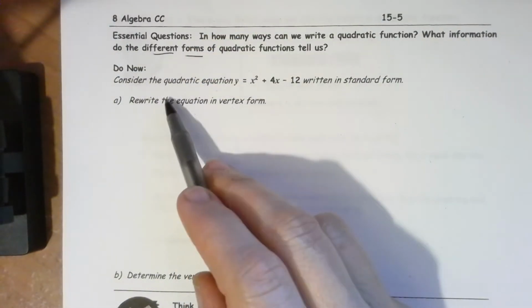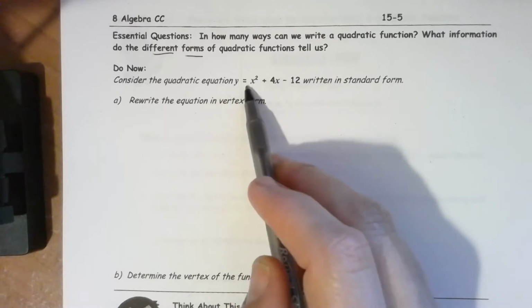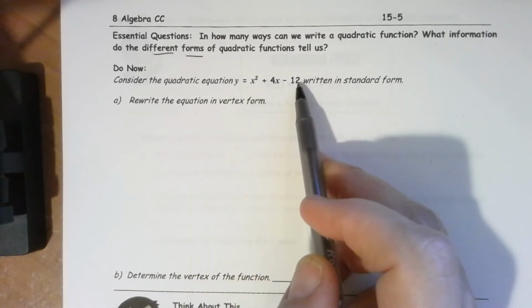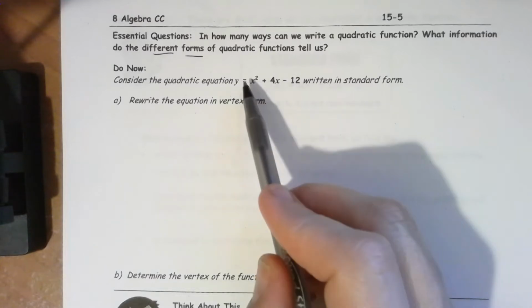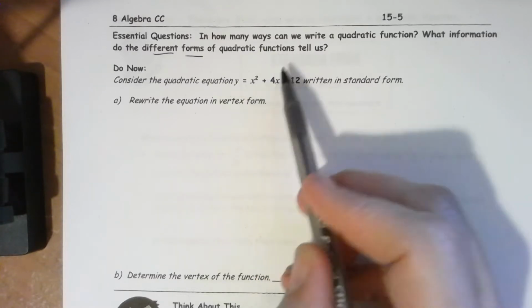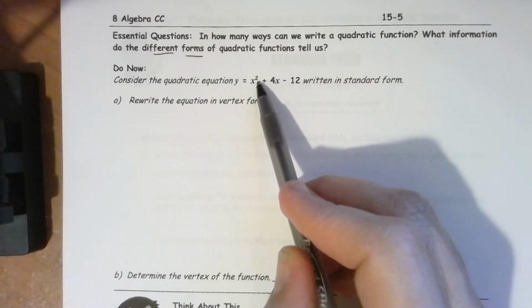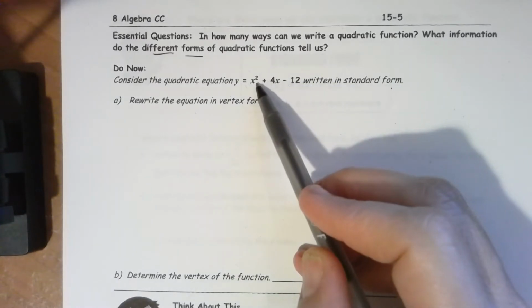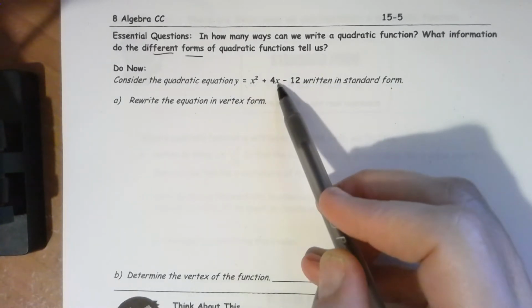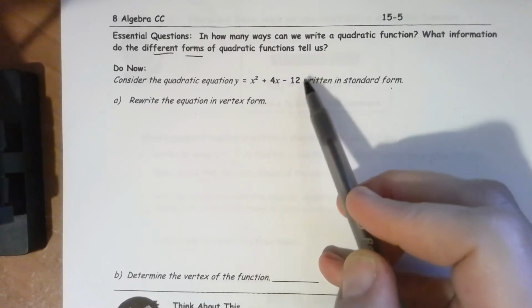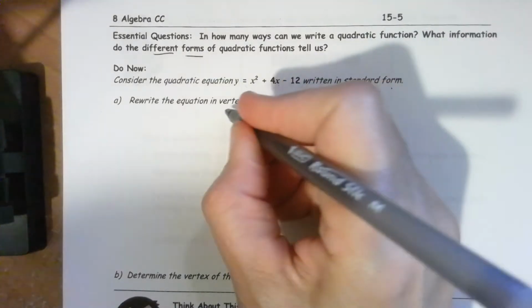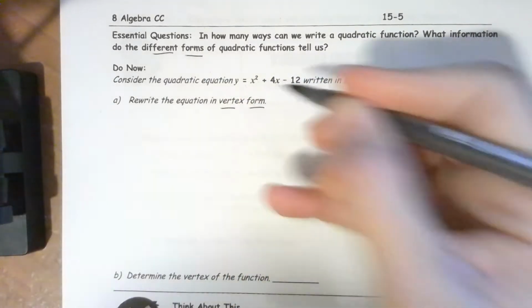So in the do now, you're asked to consider the quadratic equation y equals x squared plus 4x minus 12. We know it's a quadratic equation. It has an equal sign, and the highest degree is 2. It's written in standard form because we first see the highest degree, then we see the variable with the next highest degree, exponent of 1, and we finally see the constant. You were asked to rewrite the equation in vertex form.